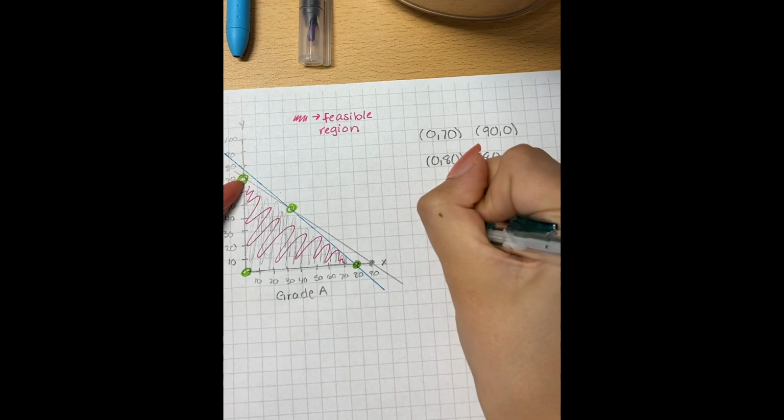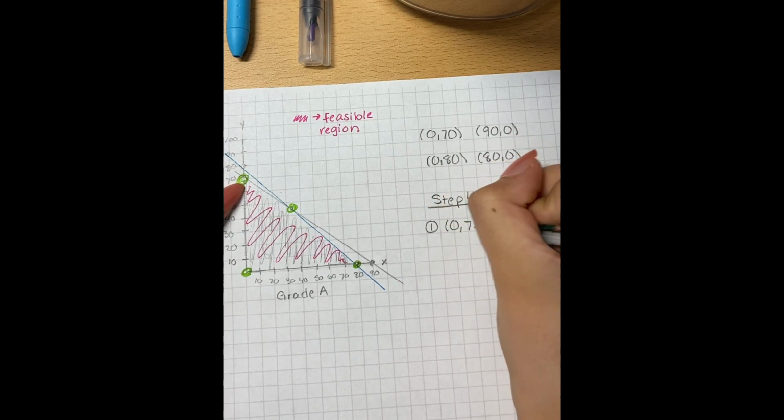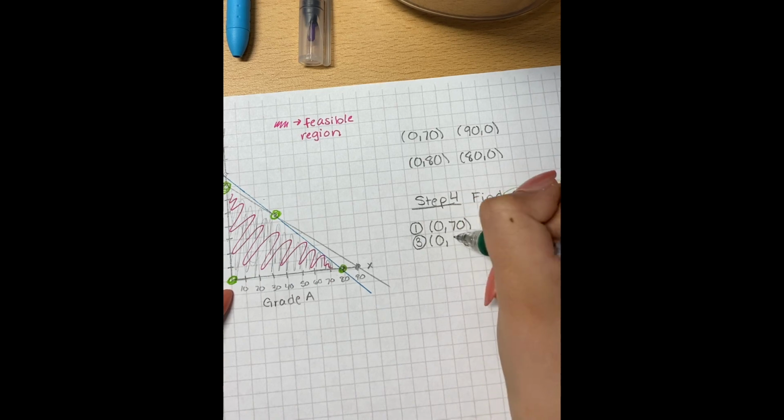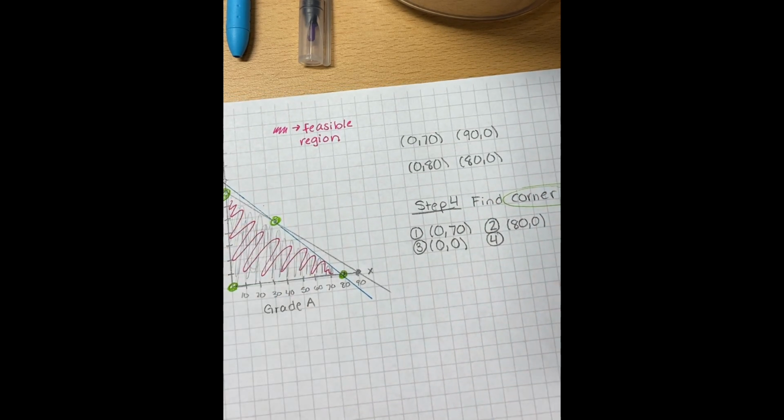The first corner point is on the y-axis, and that's going to be 0, 70. The second is on the x-axis, and it is 80, 0. The third point is 0, 0. As you can see, the fourth corner point is in an undetermined area, and therefore we're going to have to use a system of equations to determine where it is.